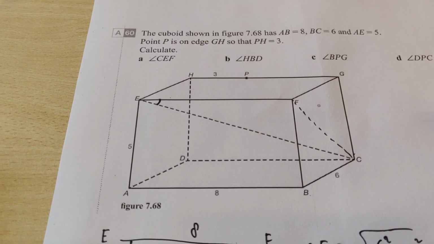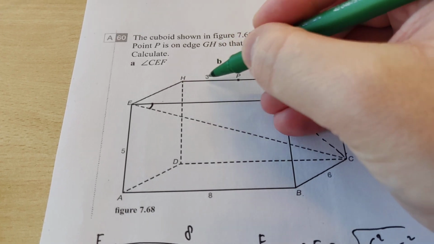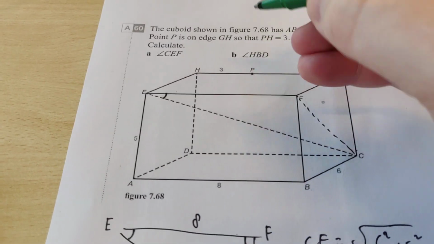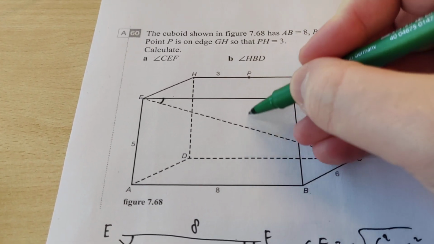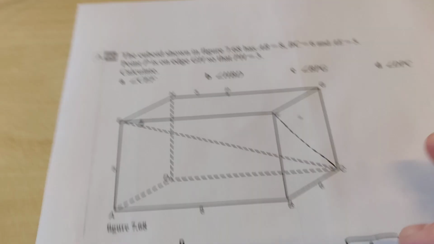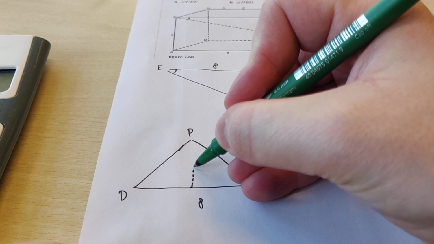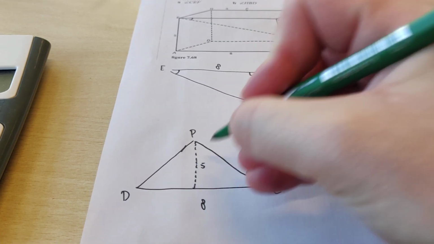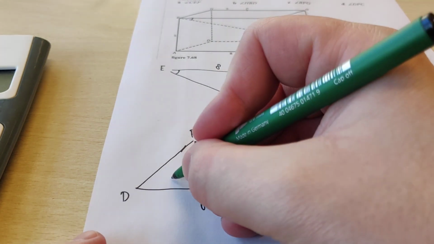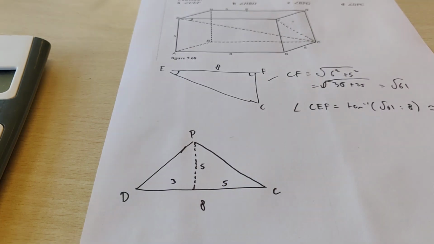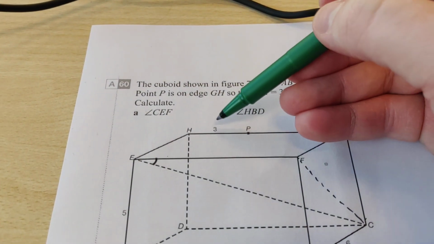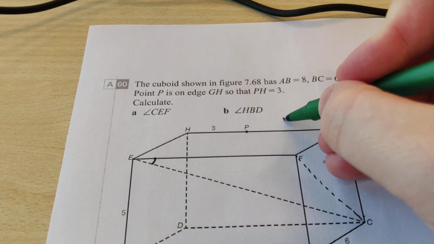But one thing that we do know is that this length here is 3. See that? That's 3. And this length, if you go from the bottom to the top, is 5. Okay, so what we have to do here is we have to make an additional line here, like that. And the additional line is 5. And we know that this is 3, and we know that this is also 5. And the reason that we know that is because it says so over here. If this is 3, then this is 5, right?